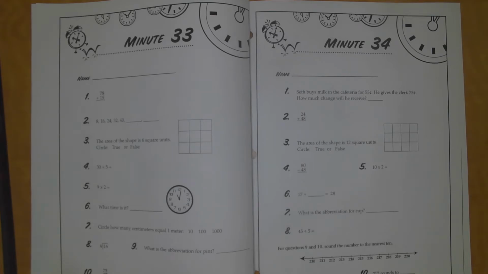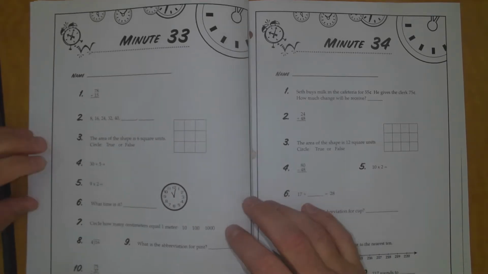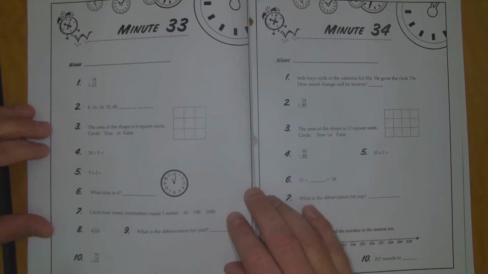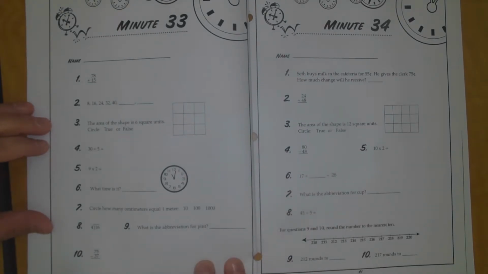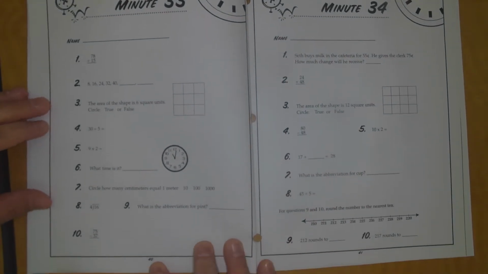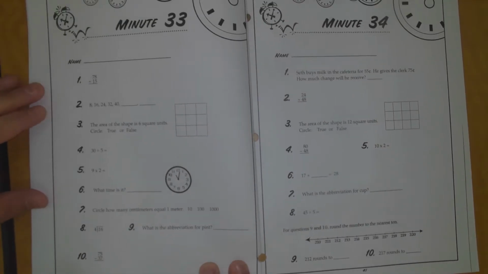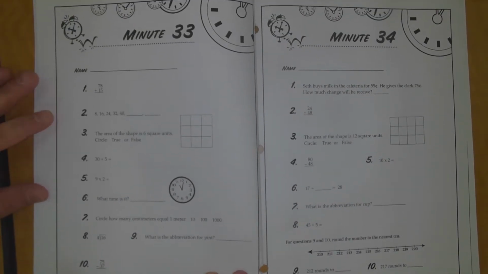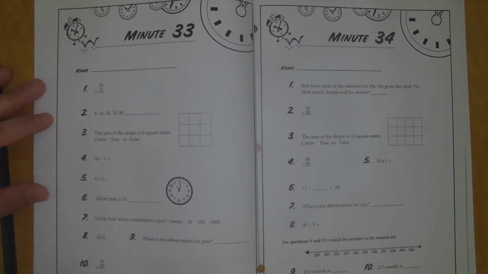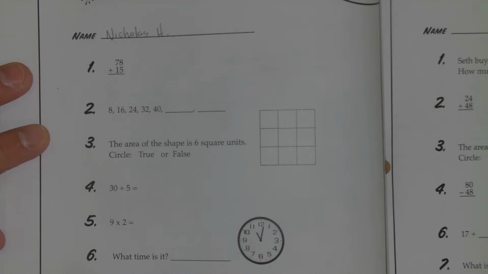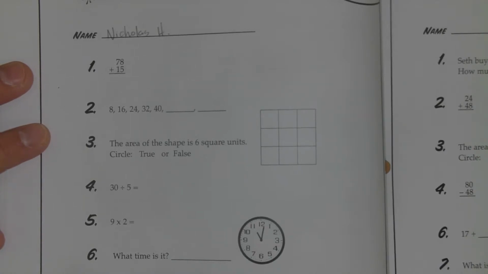Hi kids, we're here for Math Minute 33, or if you follow the page numbers in your book or your packet, you should be on page 40, so that's located right down here. You can tell at the top it says Math Minute 33. And sorry about that, I was a little out of focus there for a minute.